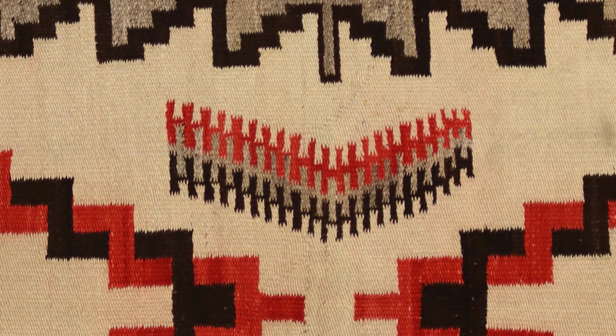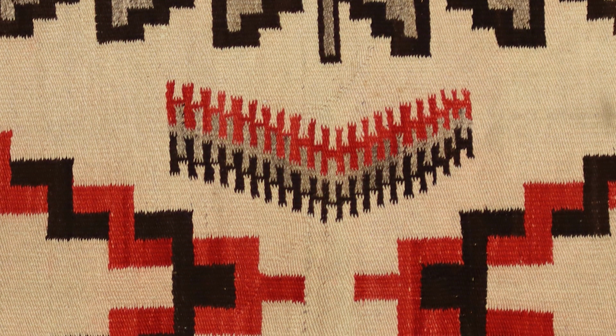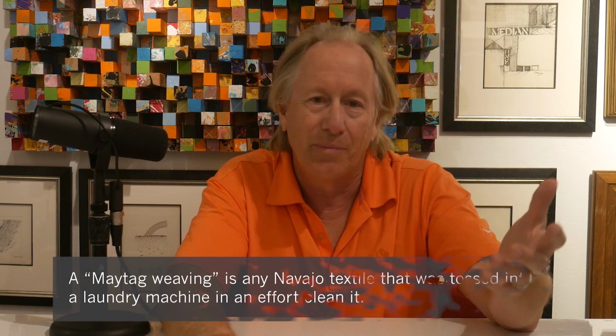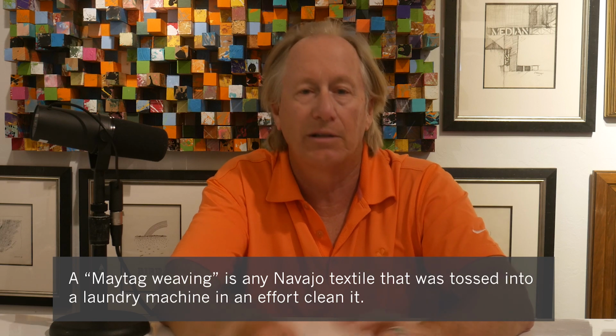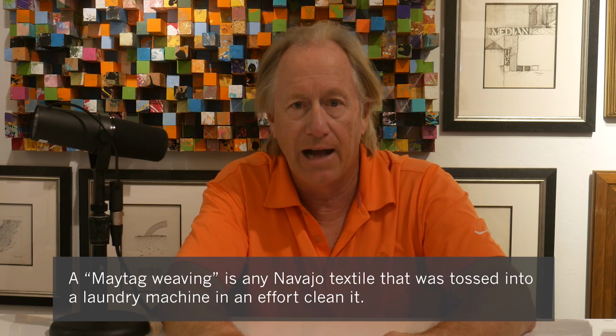So when you're looking at a weaving, you want to look and see how bad is the color run. Is it limited to a single spot area, or is it the entire area? There's a thing called Maytag. That's what we refer to it in the business. And that means that somebody took this weaving, they threw it in their Maytag washer, and they basically just bled out the whole thing. And I actually remember one lady bringing one in once, and she goes, it was really beautiful. And I thought I should clean it before I bring it in to sell. And it was just trashed.